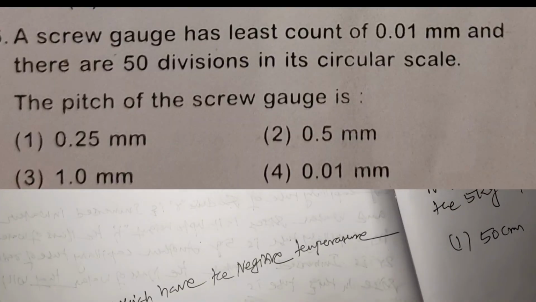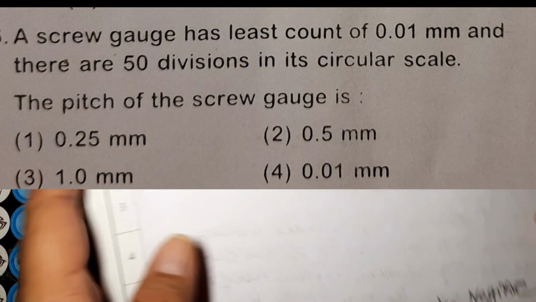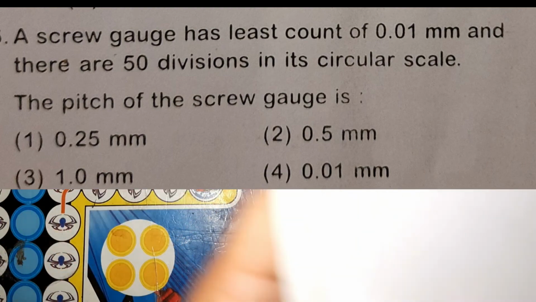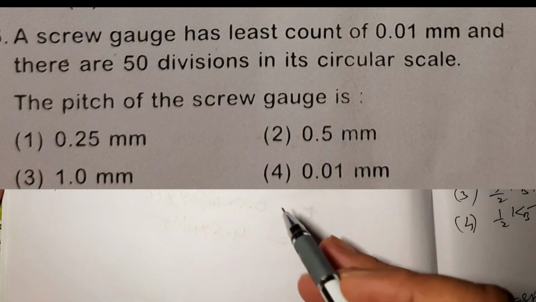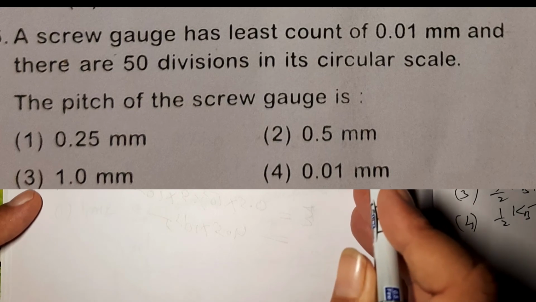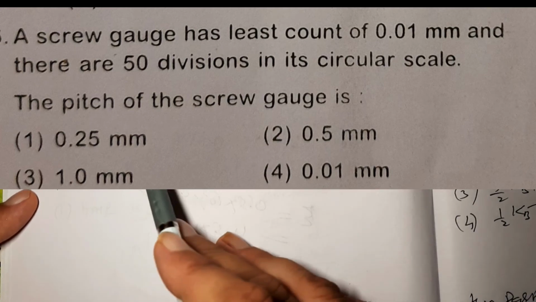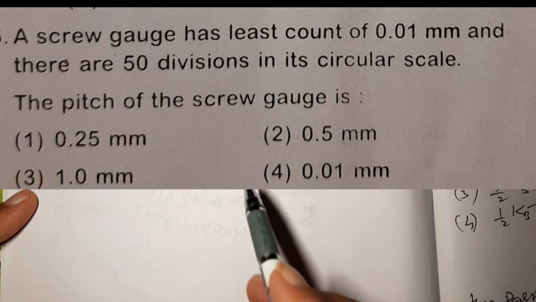Right. Another problem. What is that problem? A screw gauge has least count 0.01 millimeter and there are 50 divisions in its circular scale. The pitch of the screw gauge is?